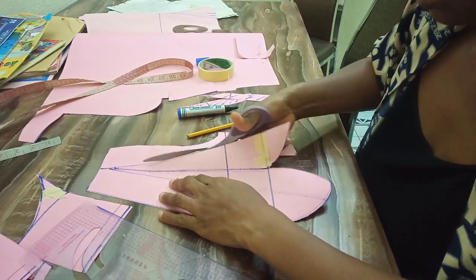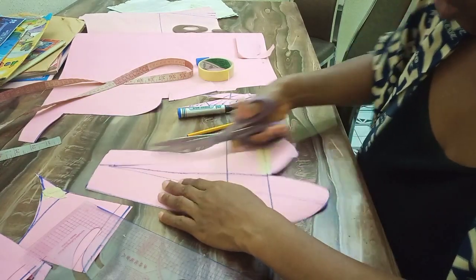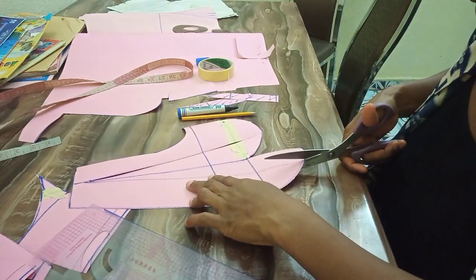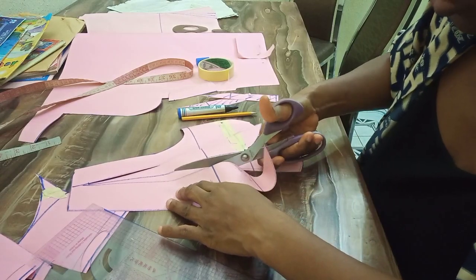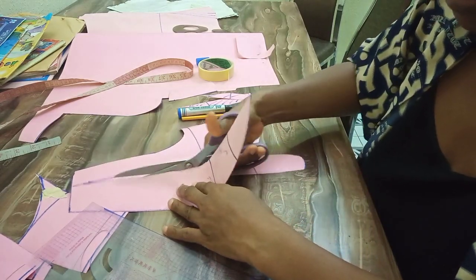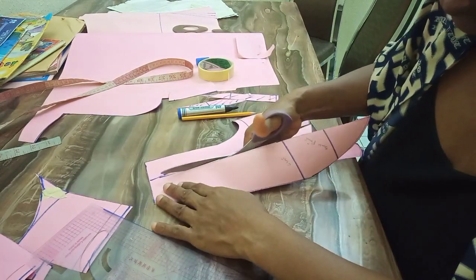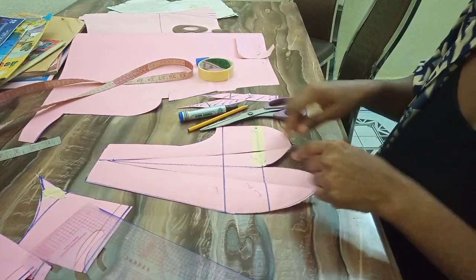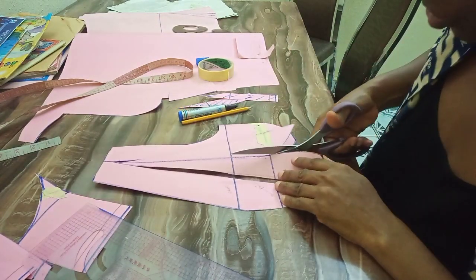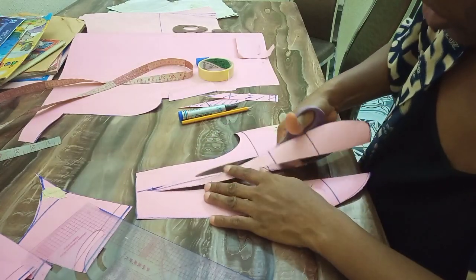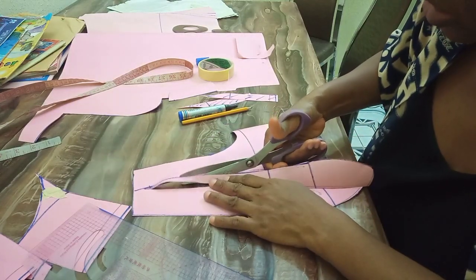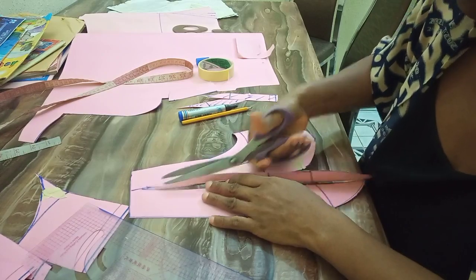So if you are making the one with gathers under the bust, you don't need to add allowance to close your dart, the under bust dart. You don't need any allowance here because you're cutting through. You're going to cut through and open it up this way.